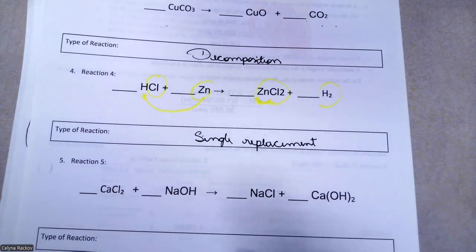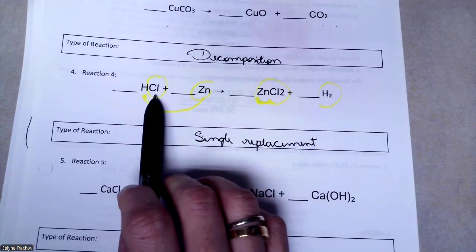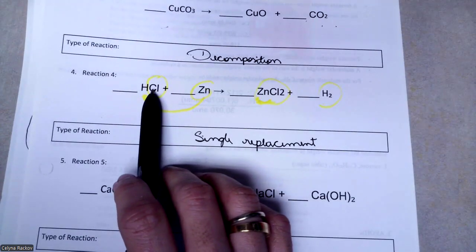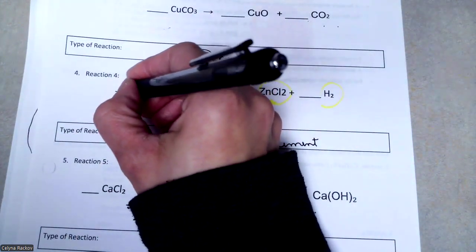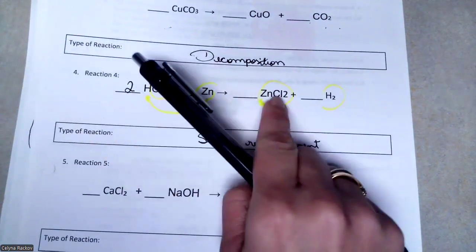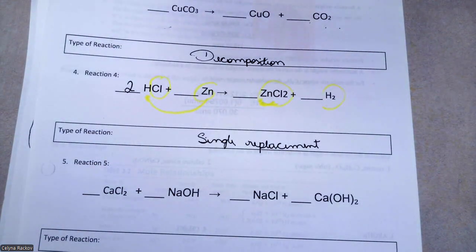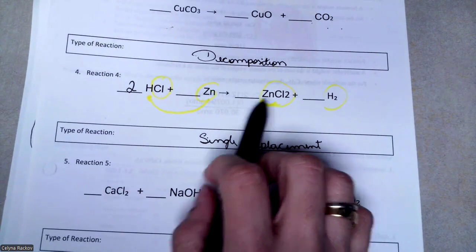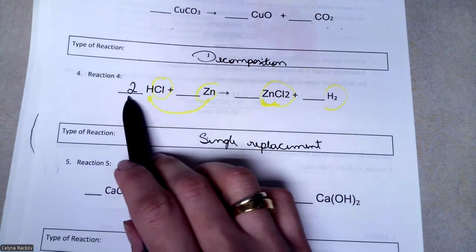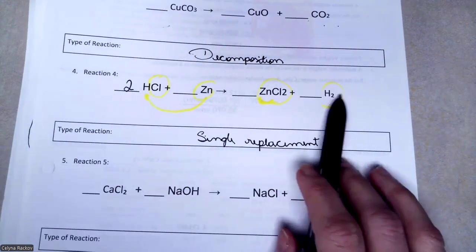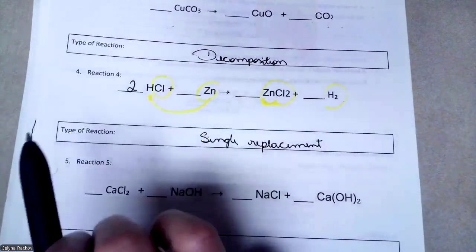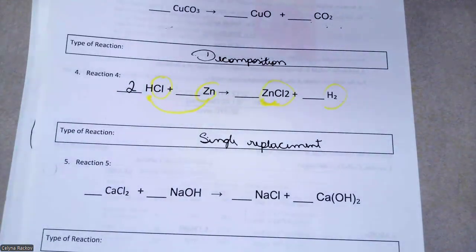Now we need to balance the reaction, correct? Let's start with zinc or chlorine. We have one chlorine here, and here you have two chlorines. So let's add number 2 here. So now we have two chlorines, right? Let's check if everything else is balanced. One zinc, two hydrogens, and here two hydrogens. So the reaction is balanced only by adding the number 2 here, and it's balanced.